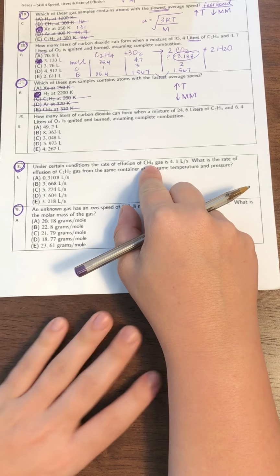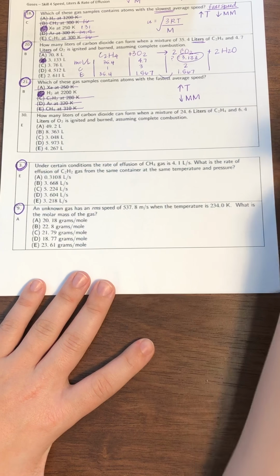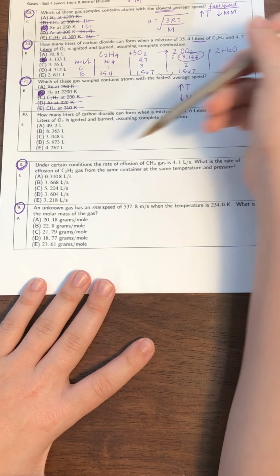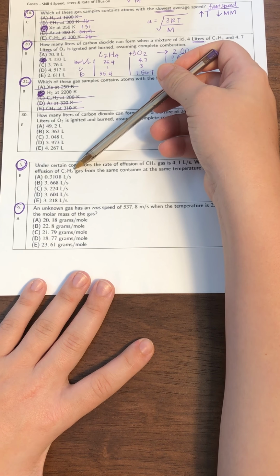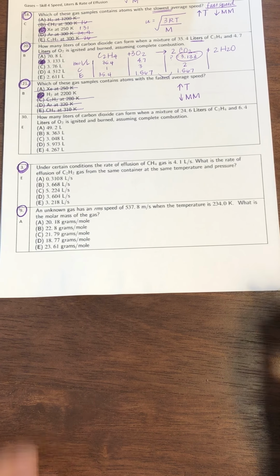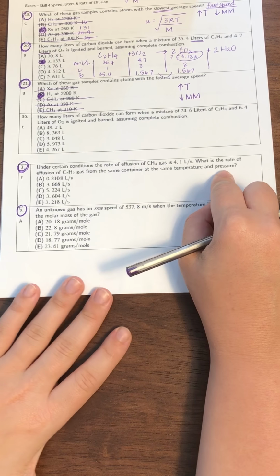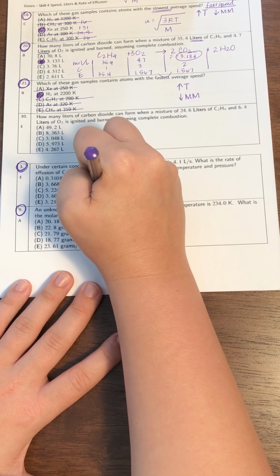We know the rate of effusion for methane is 4.1 liters per second, so that's how much gas can escape out of a hole into a vacuum. What's the rate of effusion for C2H2 for the same container at the same temperature and pressure? If they're at the same temperature and pressure, you should think of this formula.